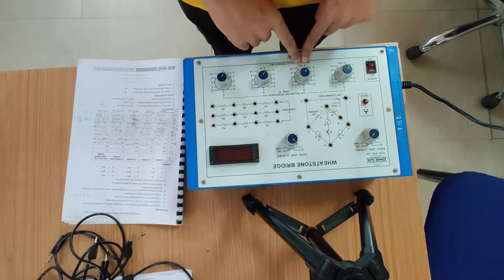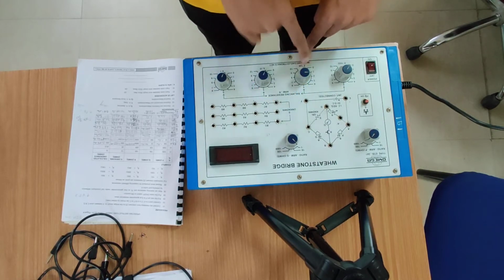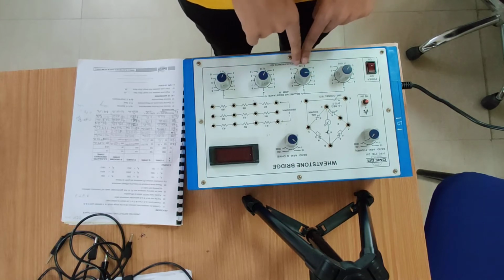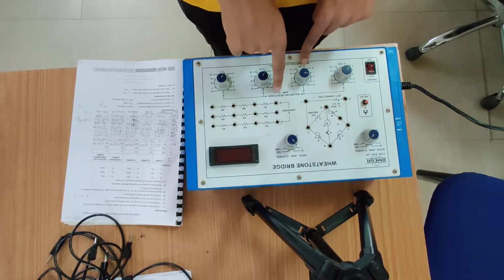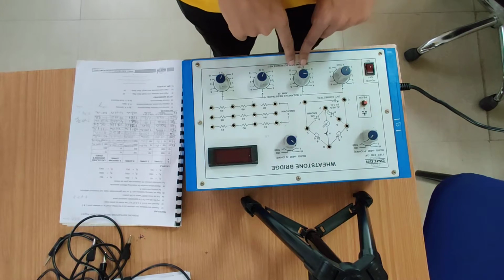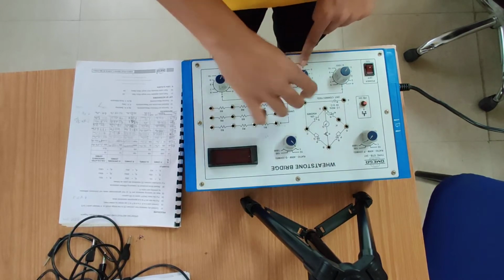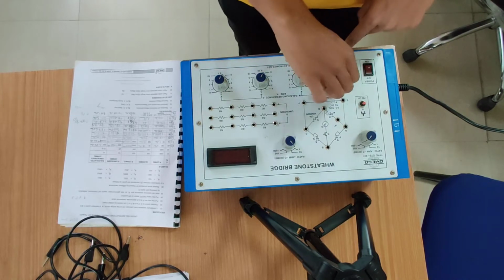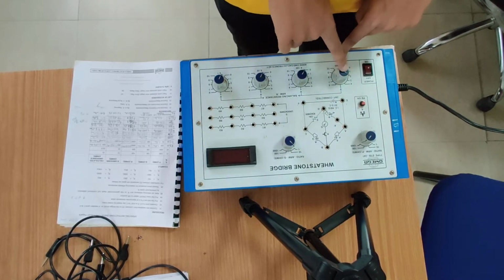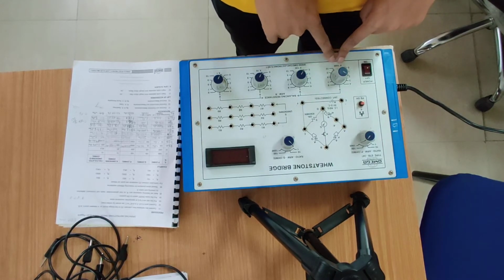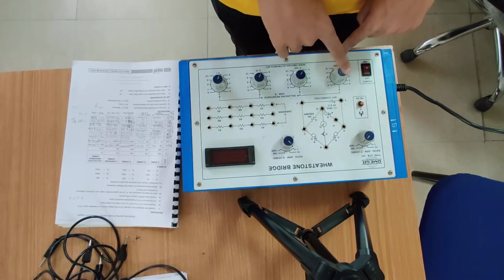This is multiplied by 100. That means if it points at the 2 value, then 2 multiplied by 100, so the value of arm resistor R is 200 ohm. Let it be at 0. This is multiplied by 1000. That means if it points at 3, then 3 multiplied by 1000 means the value is 3000.